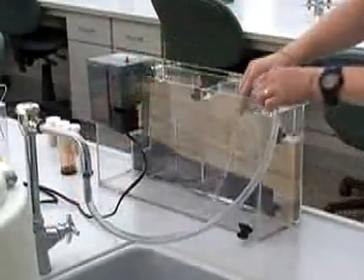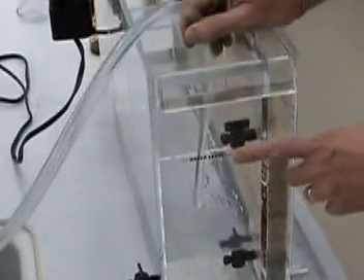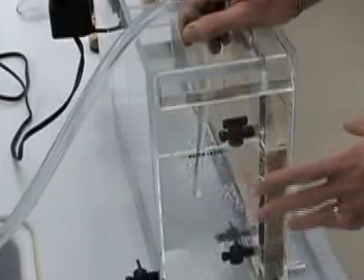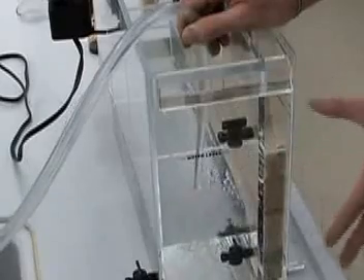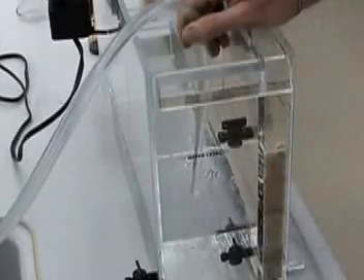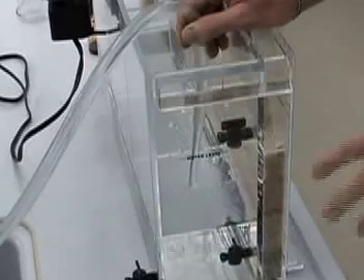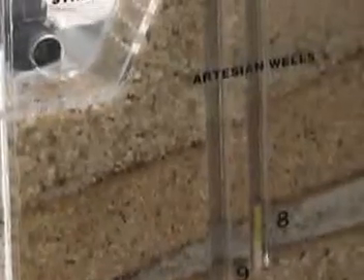And we're going to start to fill the unit. And we're going to fill it up to this water level right here. Once the water starts to come up, it's going to start emptying into the aquifer and starting to fill up the simulator. And so we'll wait for that. As that goes up, it'll take a little while for the sand and everything to fill up with water.